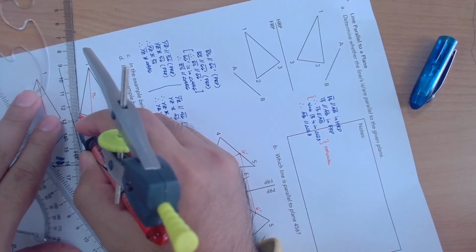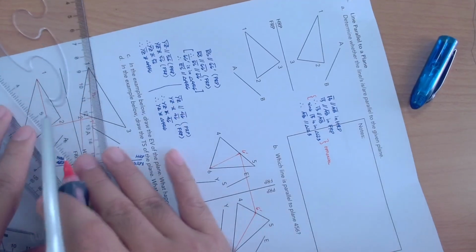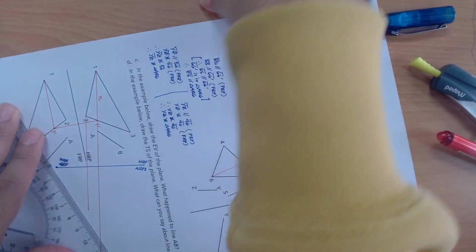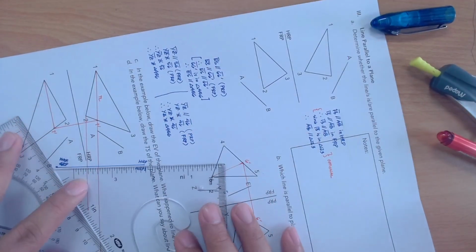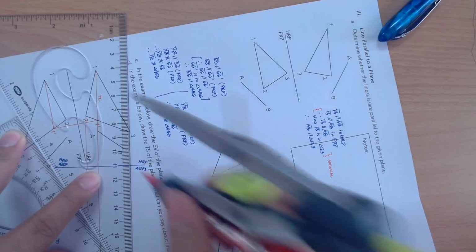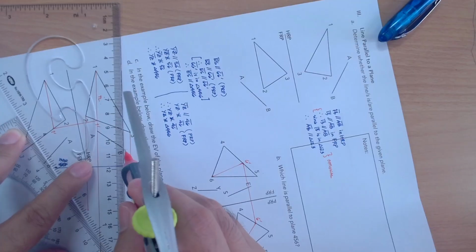So this is 1, 2. This is 3. And then we can project B as well. No?